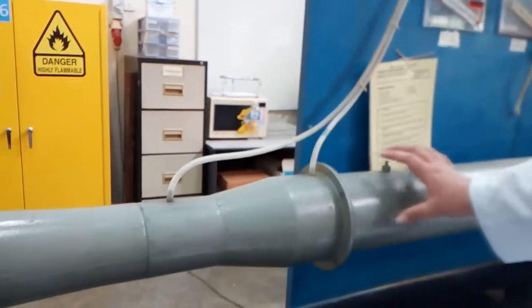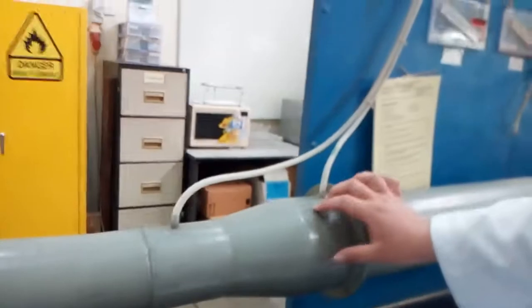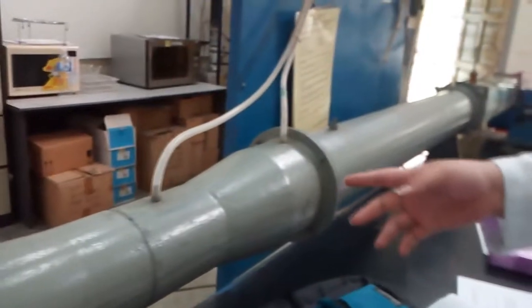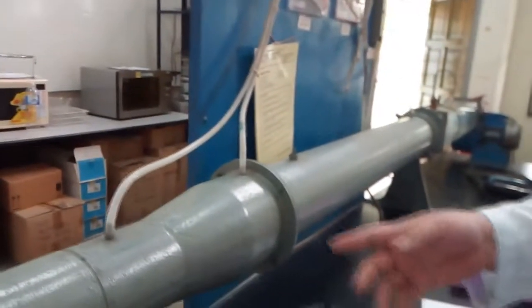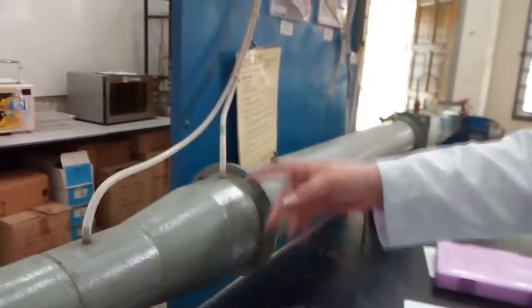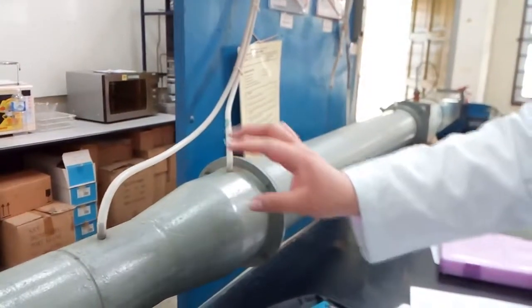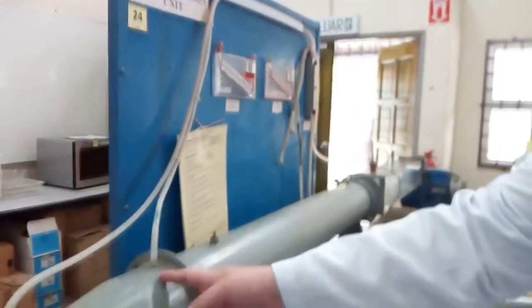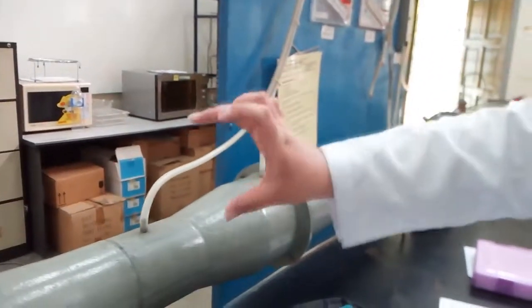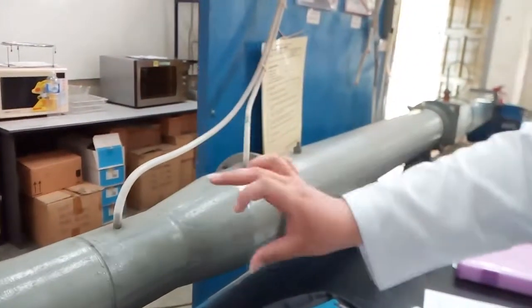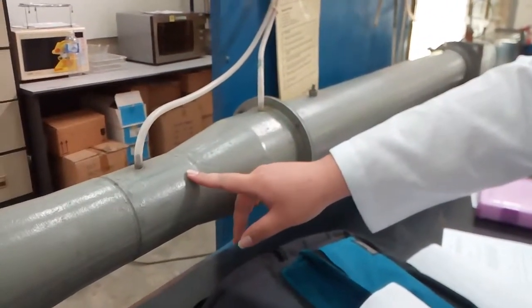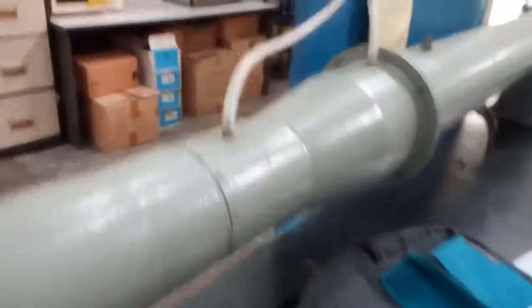First, the air flows from here, then the cross-sectional area of this duct suddenly decreases. So using the Bernoulli principle, we can calculate the velocity when we know the pressure difference between these different cross-section ducts, and the circumference is given, so we can calculate the radius.